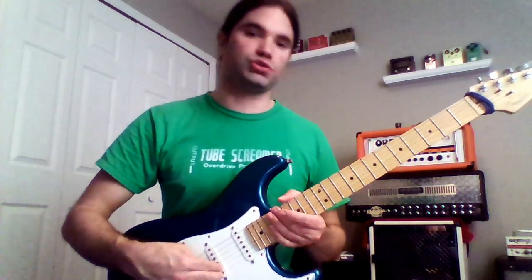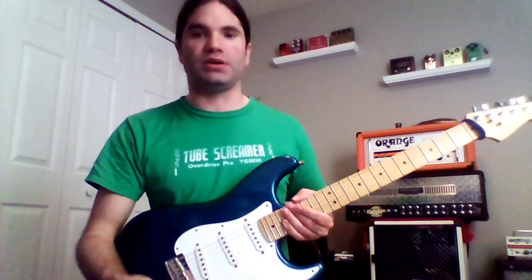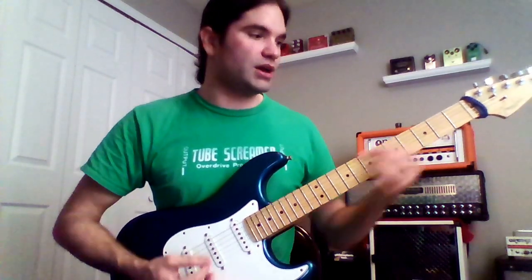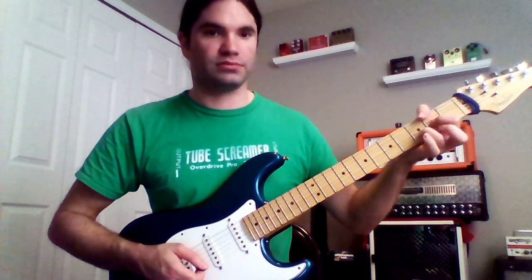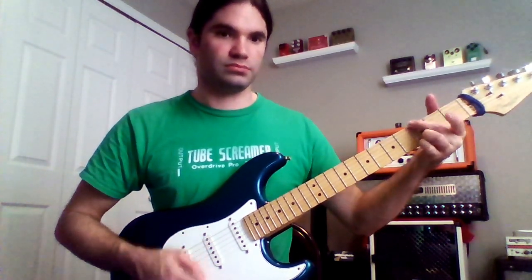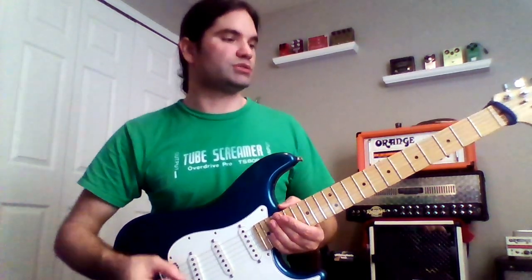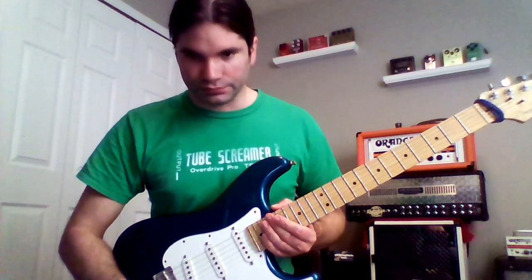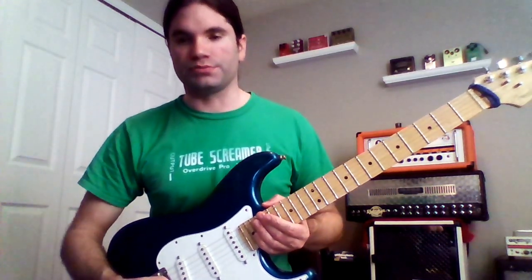The 1st and 2nd strings are tuned a half step flat in relation to everything else, so we can have all these nice chord shapes and voicings and whatnot. Again, it's part of this Spanish tuning or standard tuning.